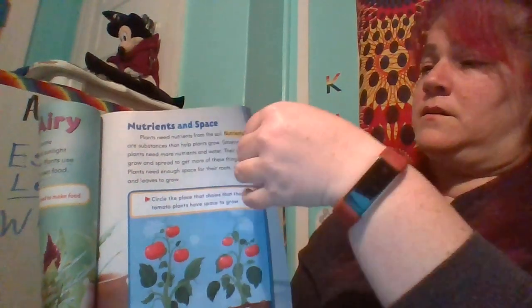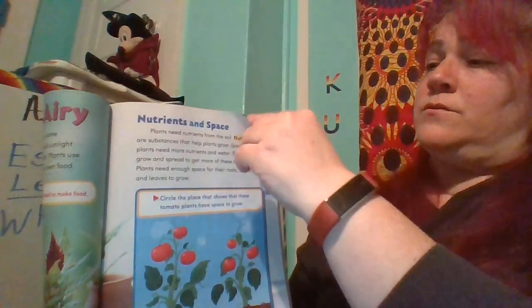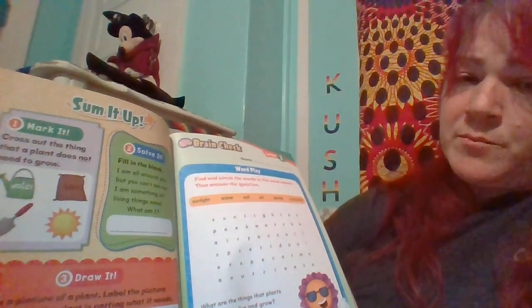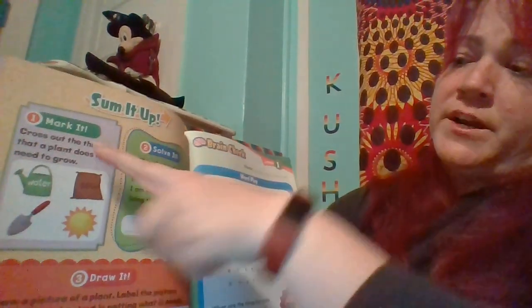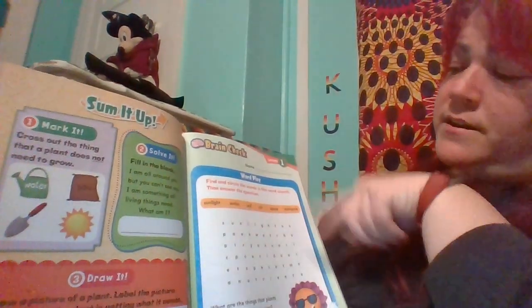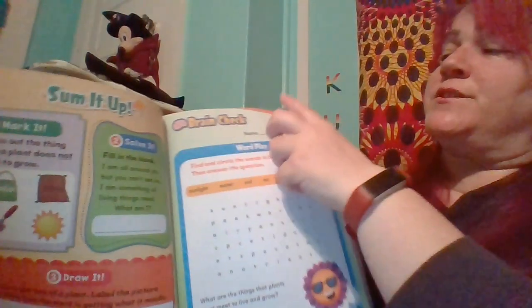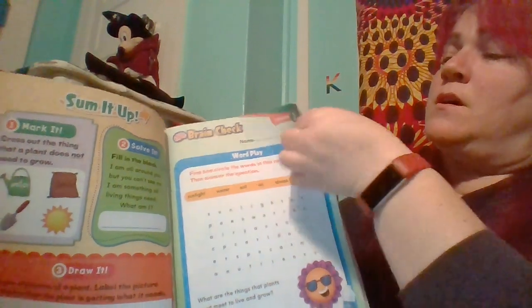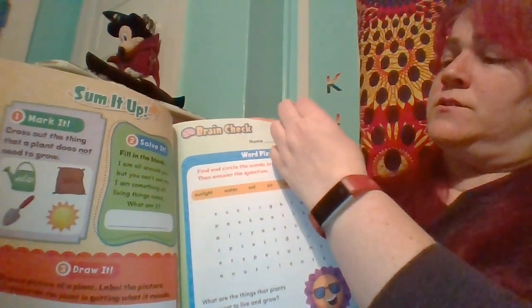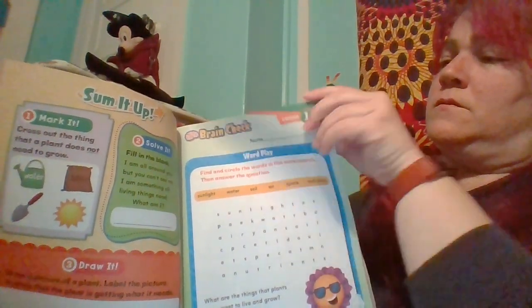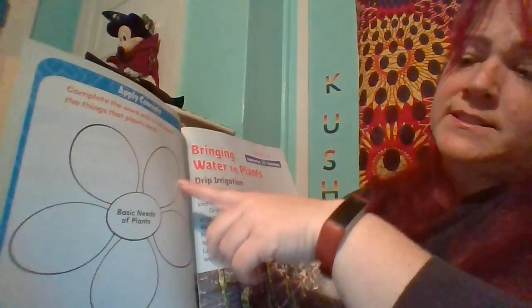Okay, let's turn. So I see sum it up, mark it, solve it, draw it. I see a word play. Oh, that's one of my favorite things. I love word searches. And on the next page, come on page, I see apply concepts.